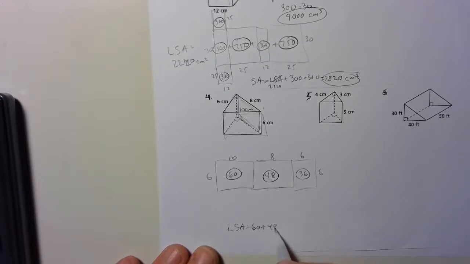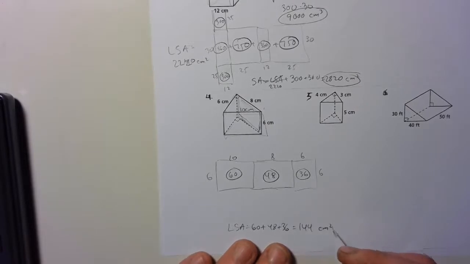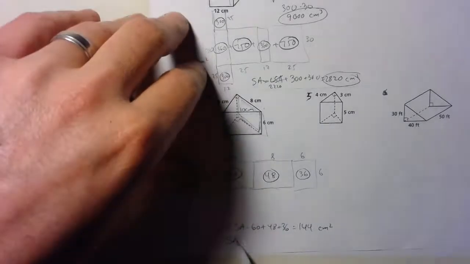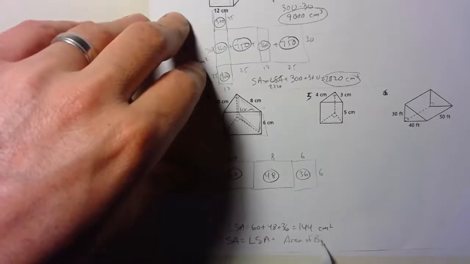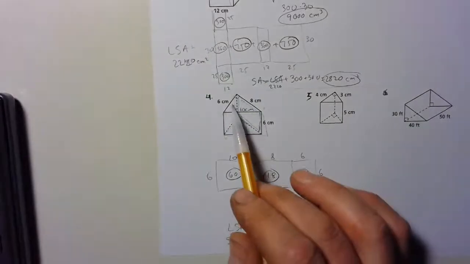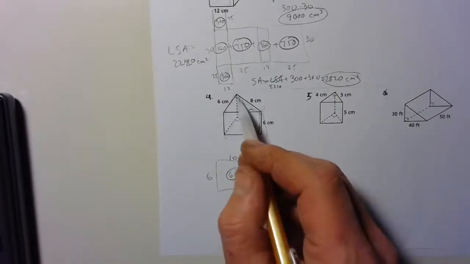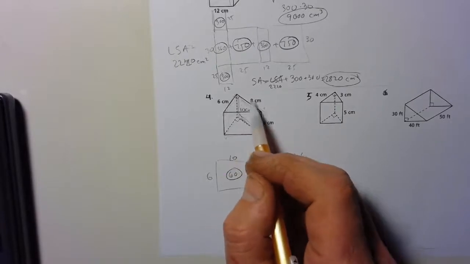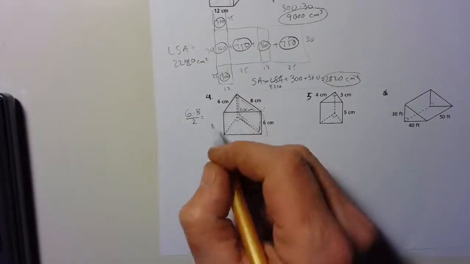60 plus the 48 plus the 36. Okay, and so I have my LSA. The surface area will just be your LSA plus the area of the bases. What are your bases? Your bases are triangles. What's the area of that triangle right up there? We just did area of triangles in a whole unit. You can see the base and the height for the triangle are 6 and 8. Don't forget to divide in half because it's a triangle, so it's 24.